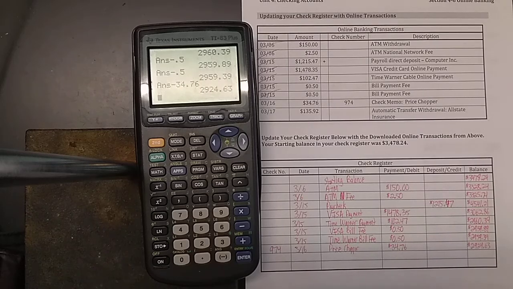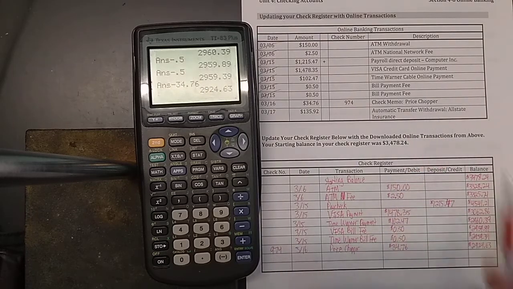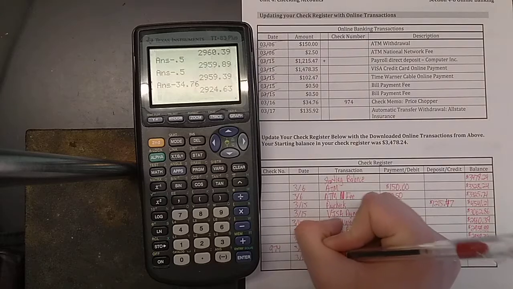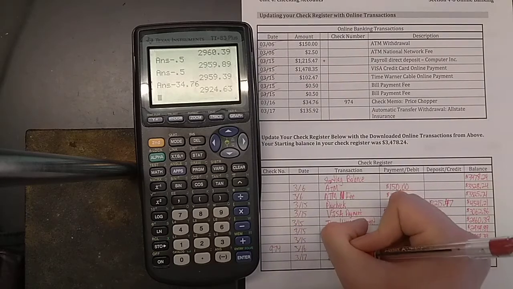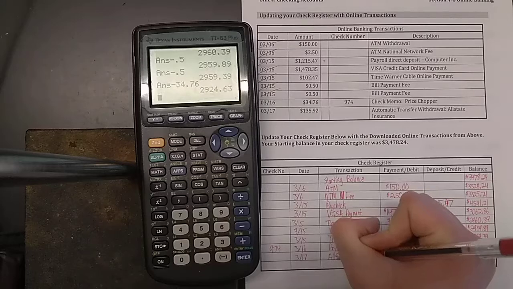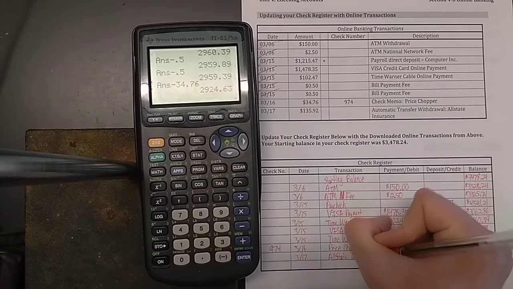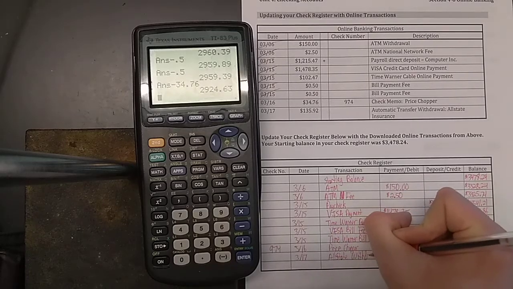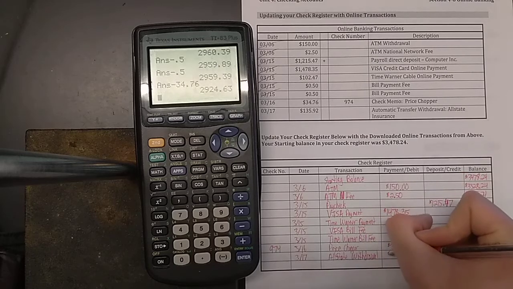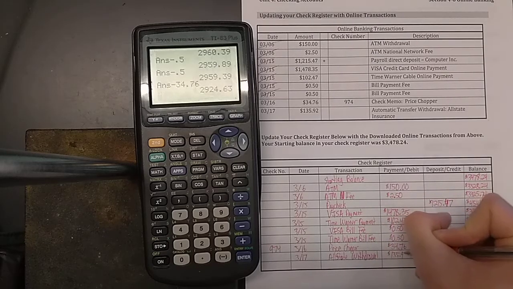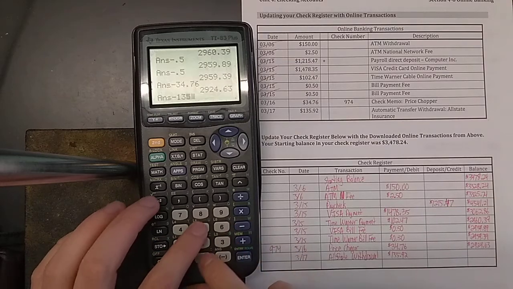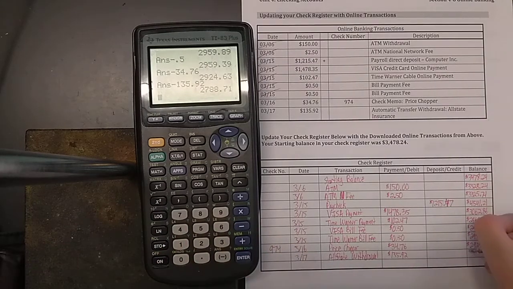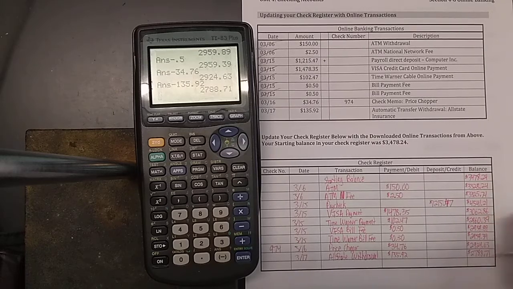$2,924.63 in your account. And then finally, one automatic transfer withdrawal to Allstate Insurance. So you're withdrawing money from your account to pay Allstate Insurance. That is on March 17th. So Allstate withdrawal. The amount is $135.92. We subtract that. And the final total, the final balance in your account is $2,788.71.